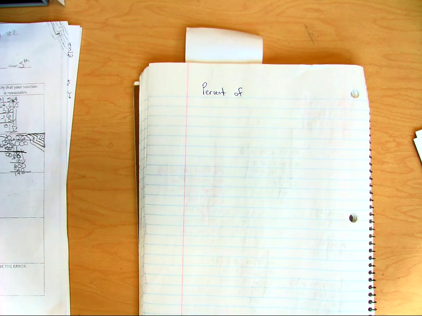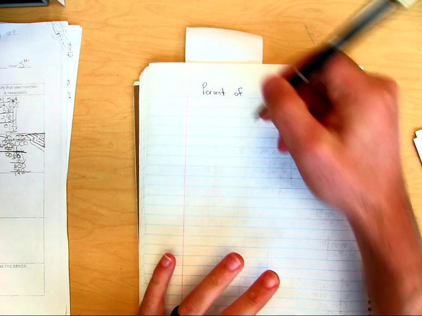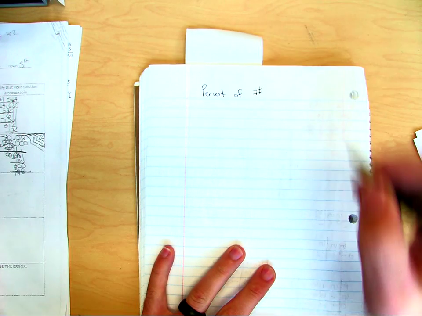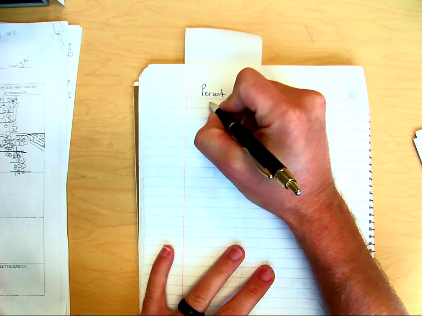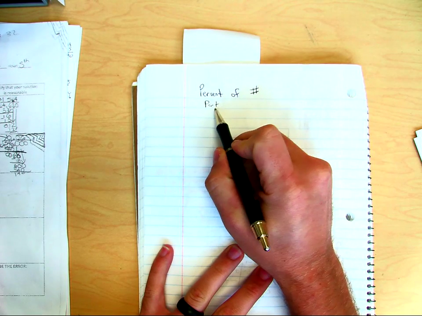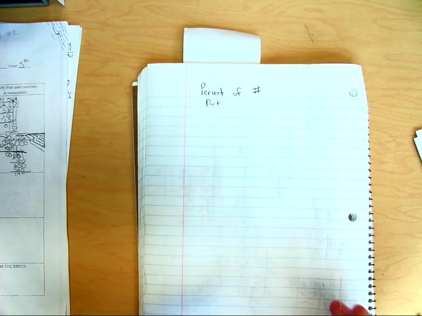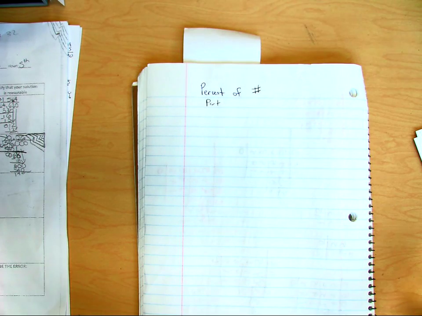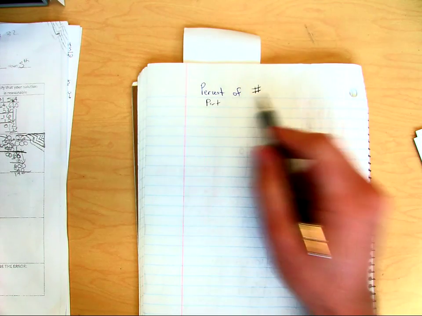So today we're going to look at finding the percent of a number. Another word, percent, means part. So I want to find part of a number, and it means we're looking to find a piece of it, or just figure out a part of it, not the whole thing, a percent of a number.